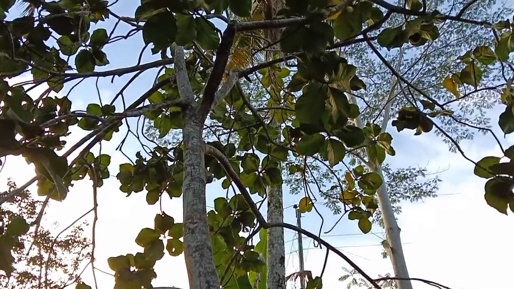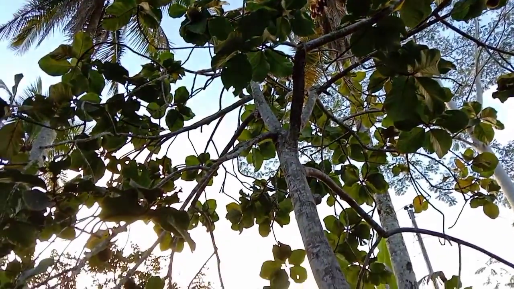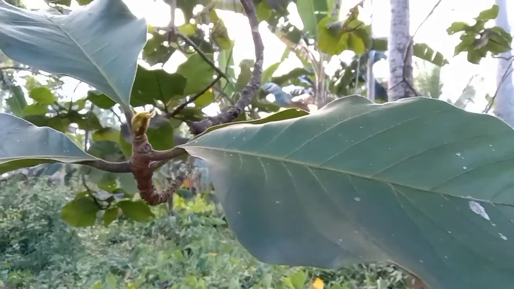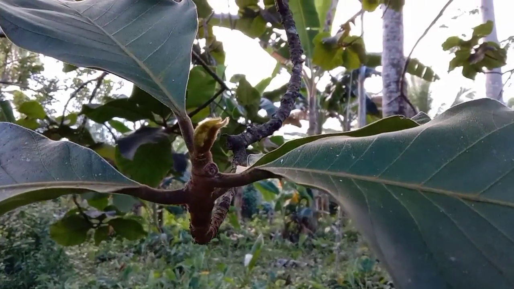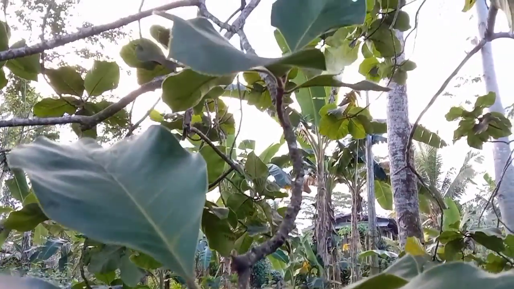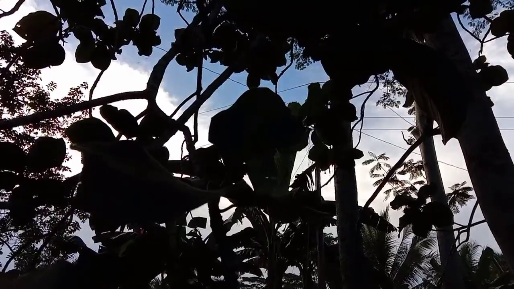The leaves of the marang tree are 16 to 50 centimeters long and 11 to 28 centimeters broad, and its fruit has many health benefits. It can prevent cancer, control diabetes, reduce cholesterol level, prevent anemia, improve digestion, enhance metabolism, and many more to mention.